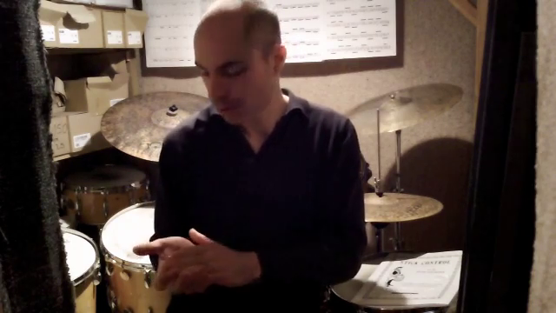And then in dotted 8th note: ta, ka, ta, ki, ta. Okay, so we have ta, ka, ta, ki, ta, ta, ka, ta, ki, ta. Now the 8th note, exactly like the 3-beat cycle, will again be displaced. 16th note displaced. So, ta, ka, ta, ki, ta, ta, ka, ta, ki, ta, ta, ka, ta, ki, ta.